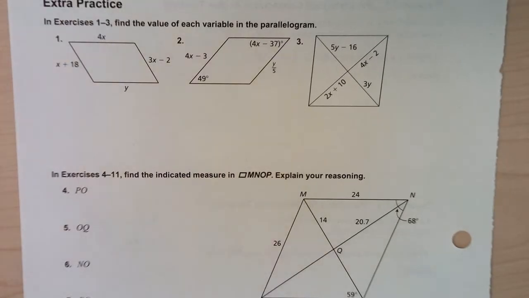As usual. Now we'll take a look at some specific examples, trying to apply the properties of parallelograms or apply the theorems that we just went over. So for the first few examples, it says find the values of each of the variables in the parallelogram. So you're given that each of these quadrilaterals are parallelograms. Number one, here's what you can do.